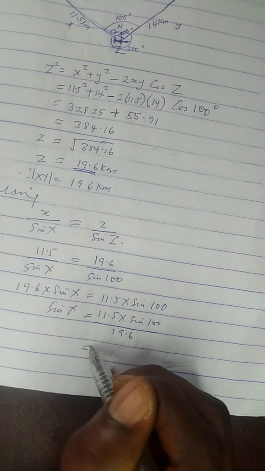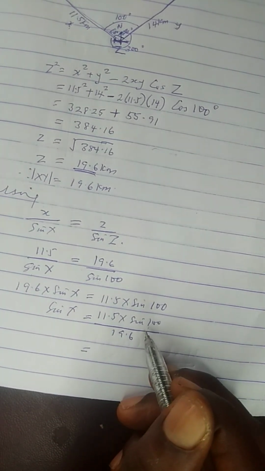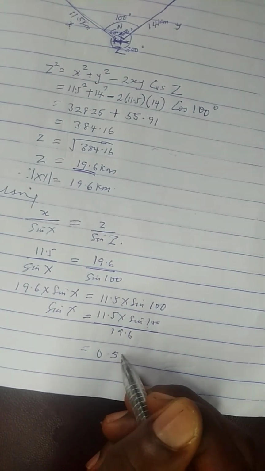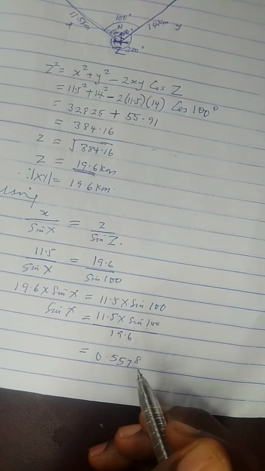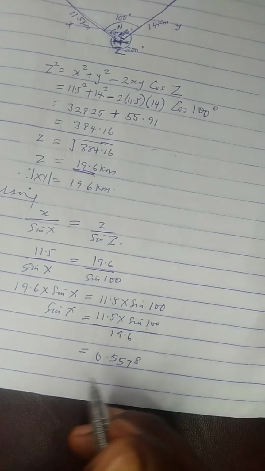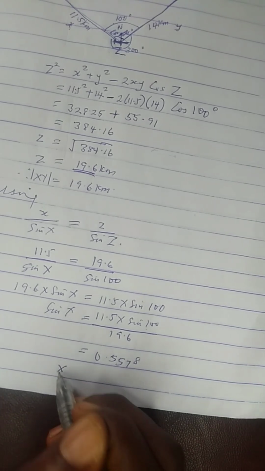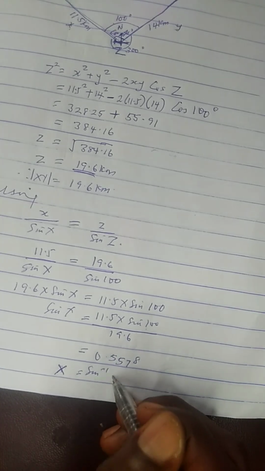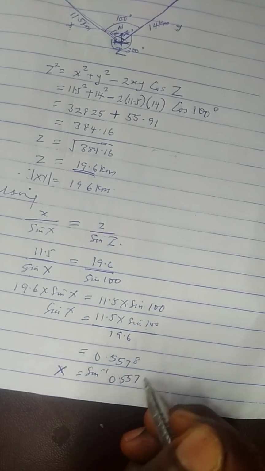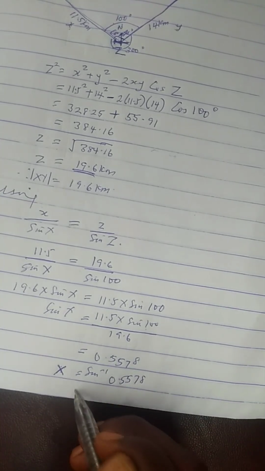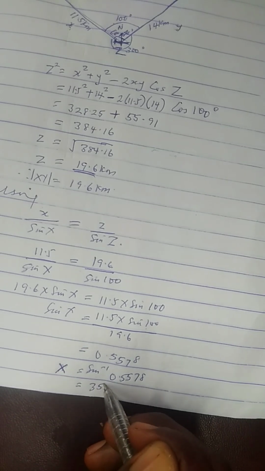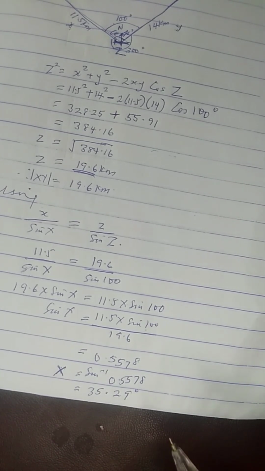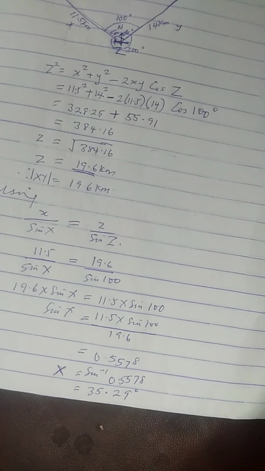So from here, we can now solve this. If you multiply this and this together, and then divide it by this, you'll be getting 0.5578. So that your capital X will now equal sine inverse of 0.5578, and that will give us 35.29 degrees.